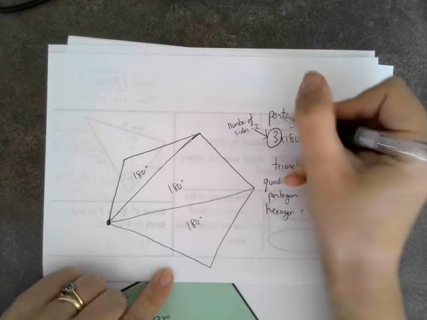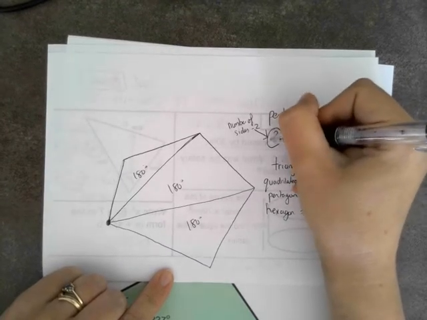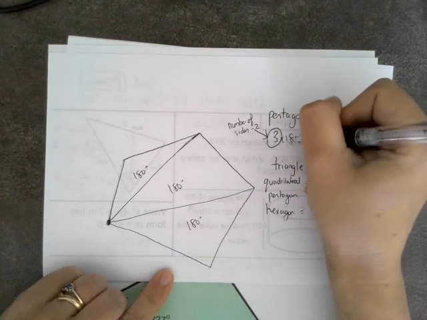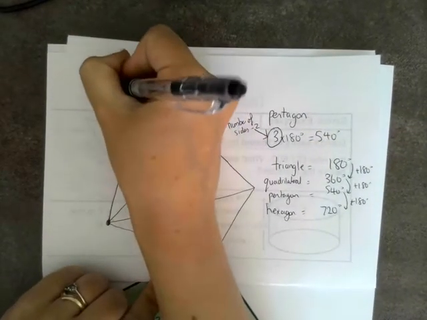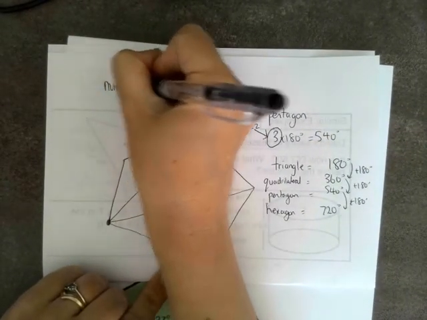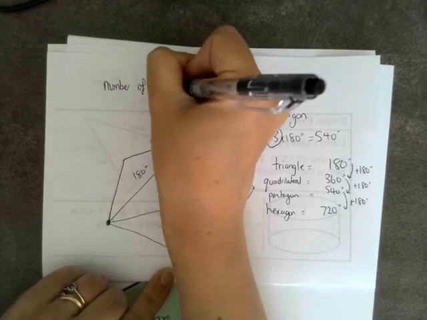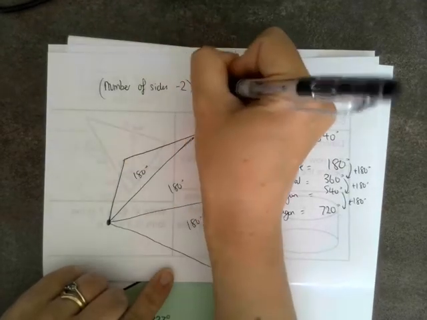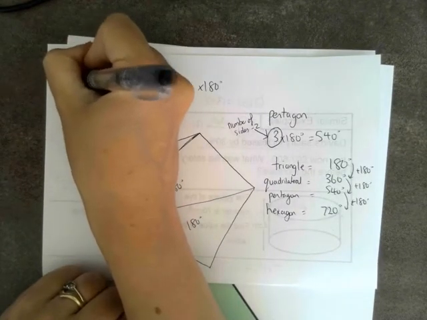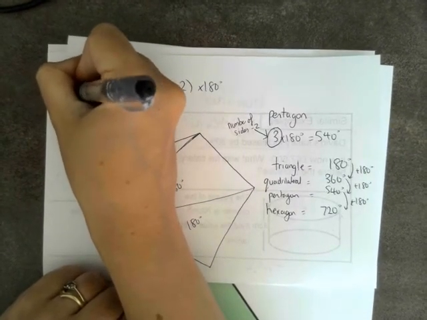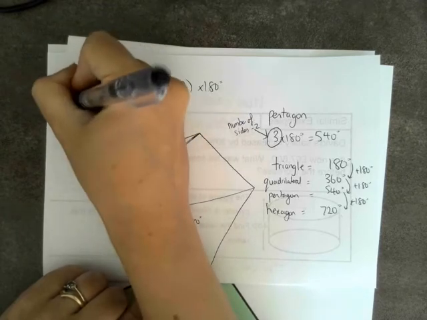That tells you how many triangles you can make, and then you times it by 180. So it's always the number of sides minus 2, times 180. It might be worth making a note of that somewhere. That is the total of the interior angles, and that will work for any polygon.